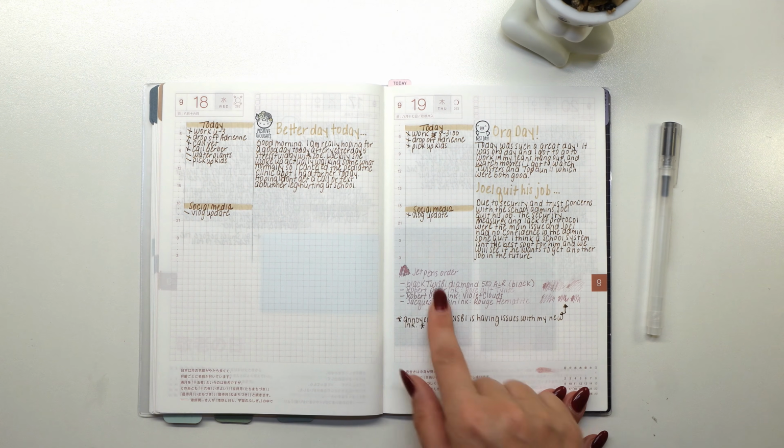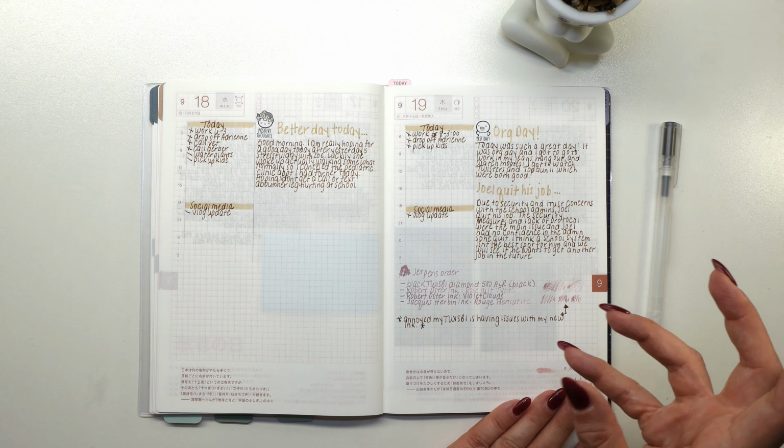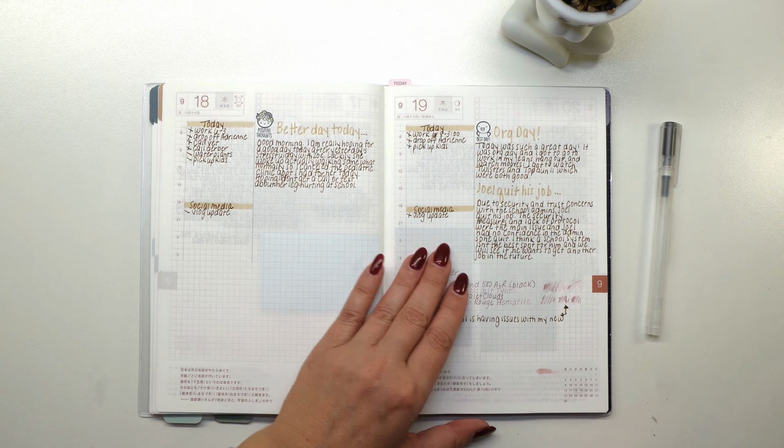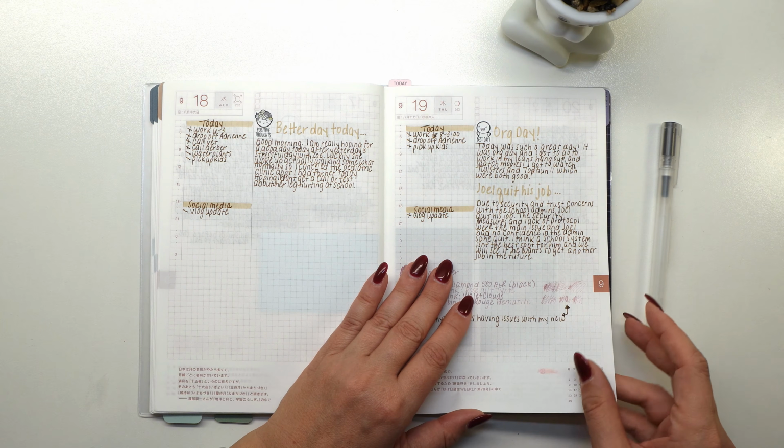So this was me kind of writing out with the rose shimmer ink that I got from Robert Oster, and then I did swatches. I was very upset that that didn't work. And so far to this day, none of my pens want to work with that ink.